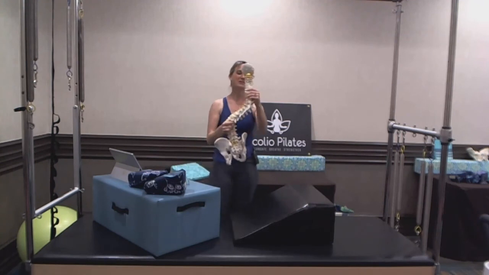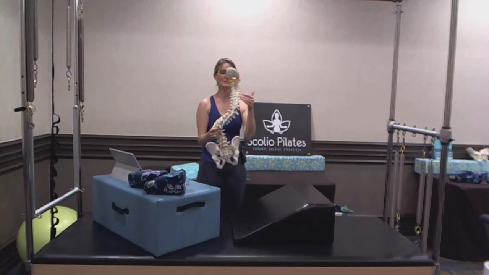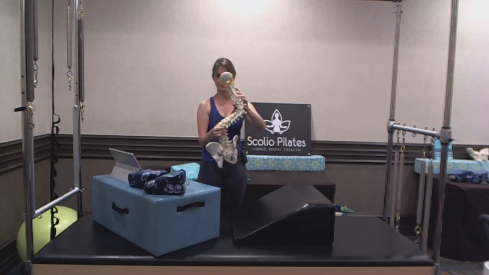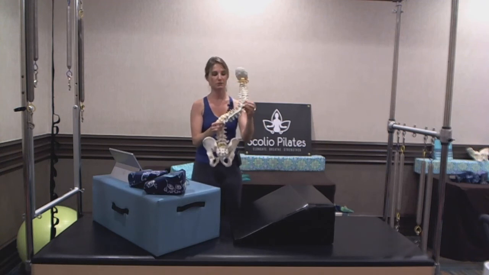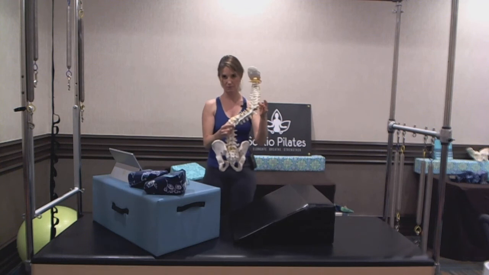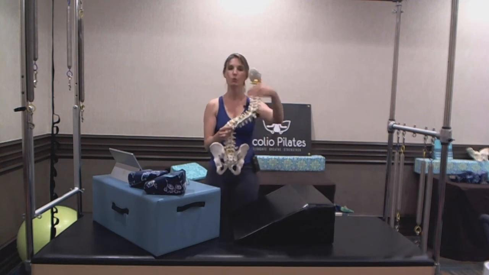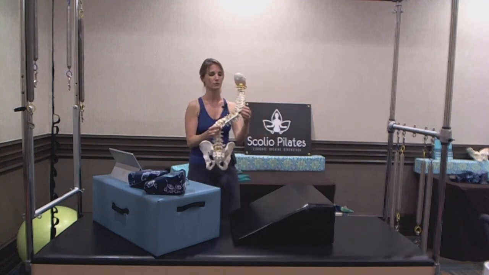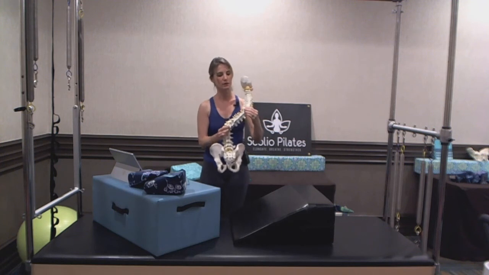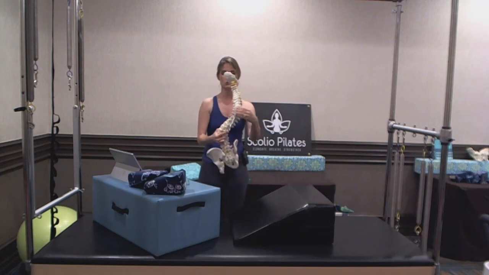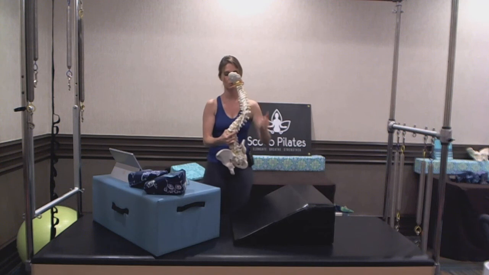All right, so one more time. So with scoliosis, we have a side bend, and then it's always accompanied by a rotation, more or less. It can be more rotation or less rotation depending on the human being. So the spinous processes will turn to look at the concavity. So that's rotation.